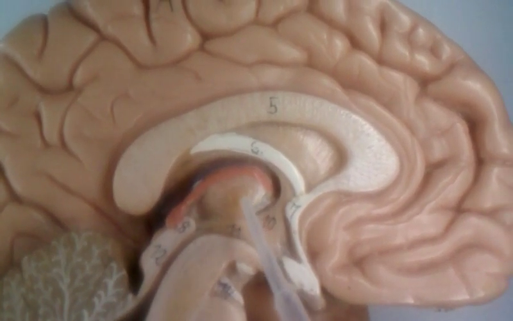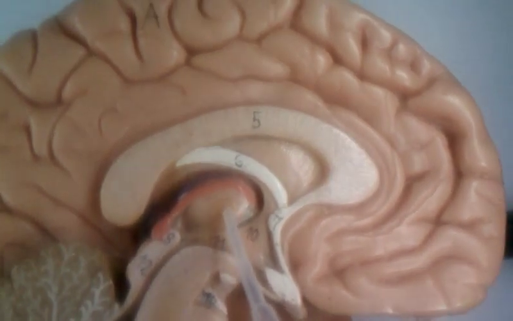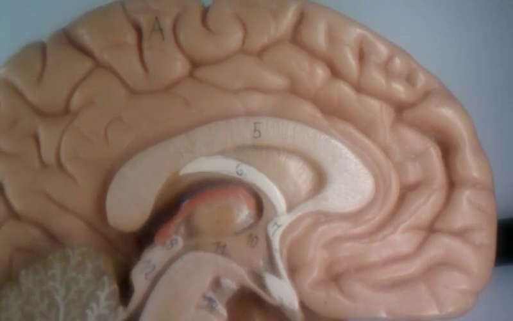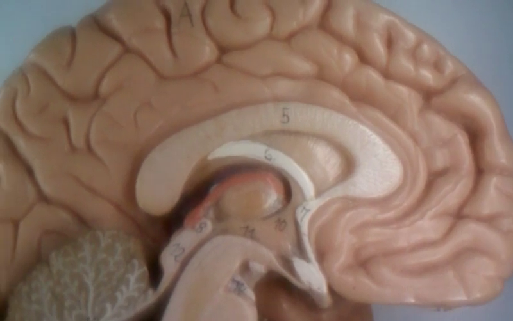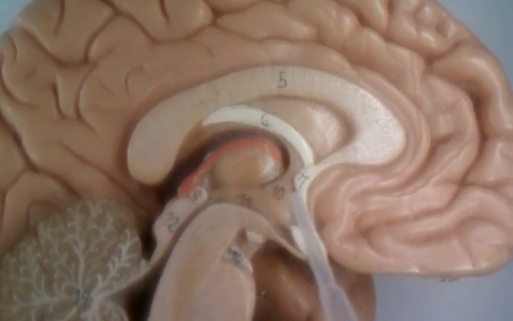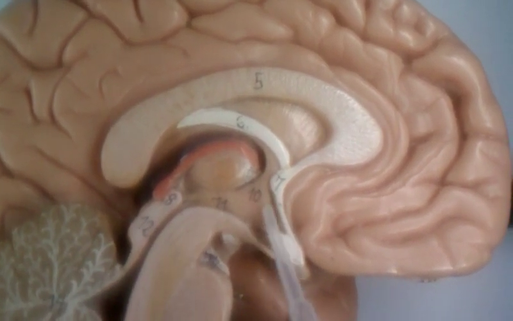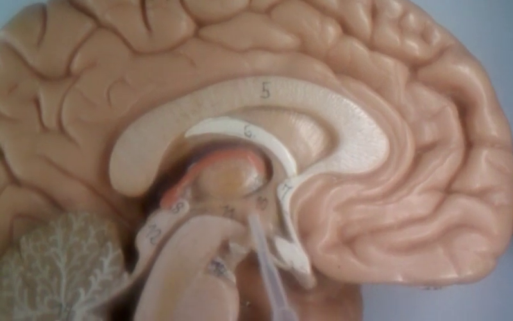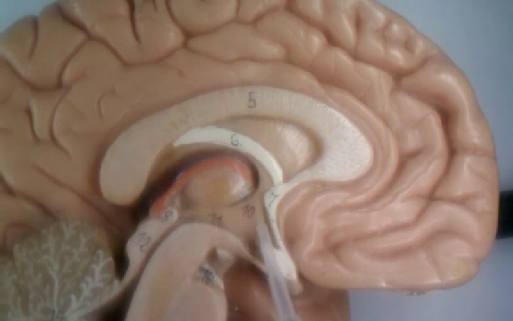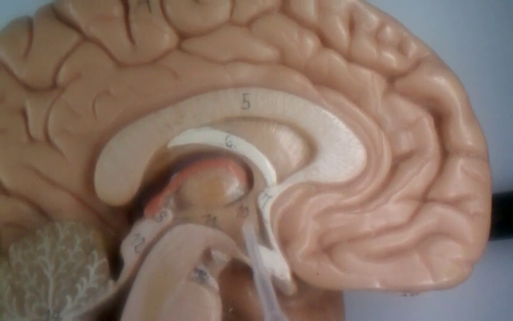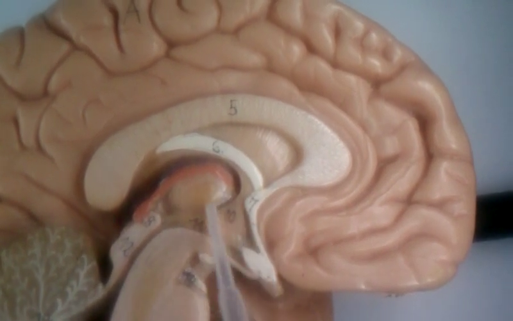You'll also notice that there's a little button here. That button is known as the intermediate mass. The intermediate mass is actually a bridge that connects the left side of your thalamus to the right side of your thalamus. If you look closely here, you'll see this little structure that looks like a bird with a little beak. Can you see that? This little structure right here, all of this area along with the little beak, is known as your hypothalamus. Remember, hypo means below, so hypothalamus is below the thalamus.